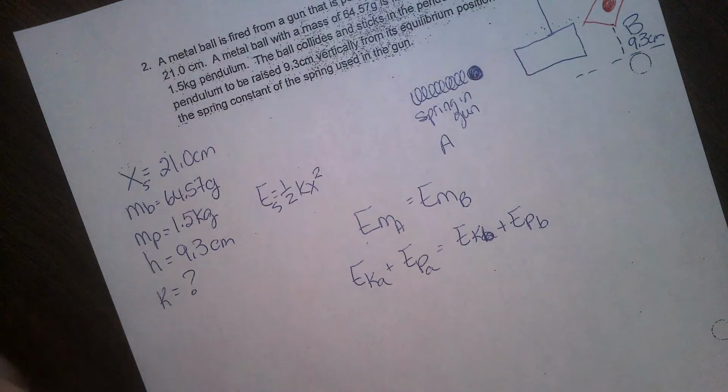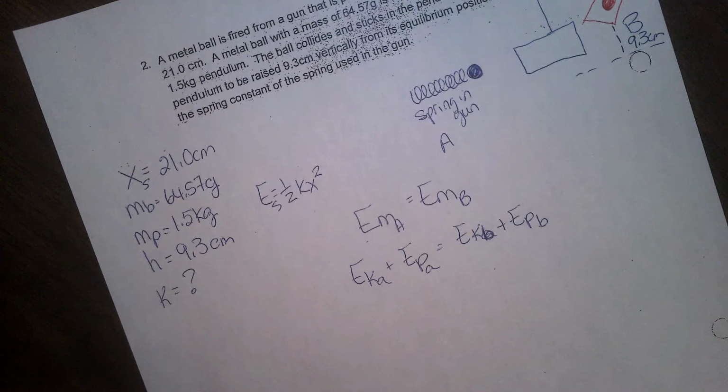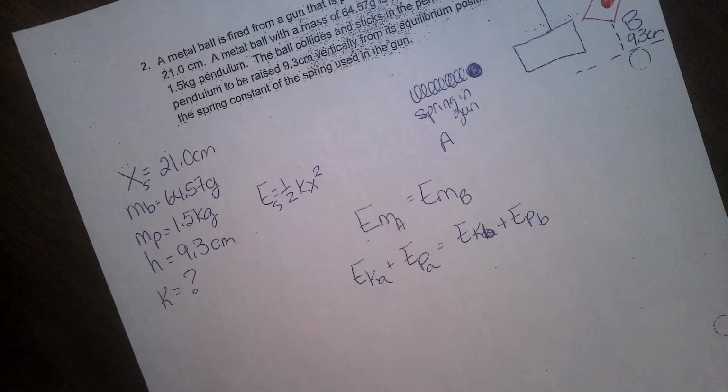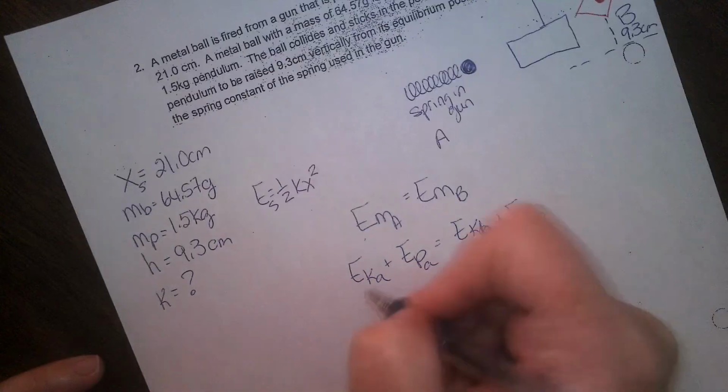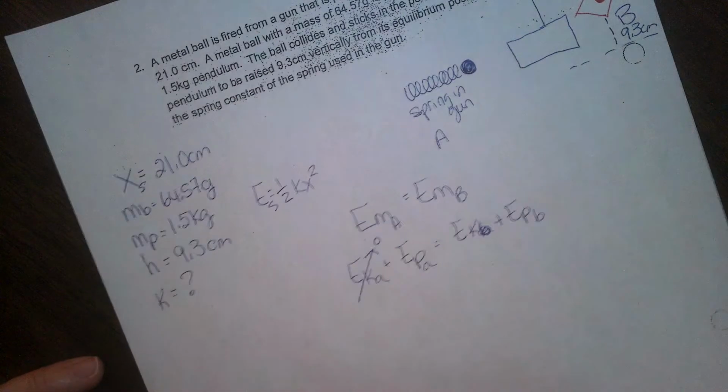When the ball is fired from the gun, hang on, let me read this. Calculate the spring constant of the spring used in the gun. Okay. What is the spring right as that ball is being fired? Is it got all kinds of stored energy or is it 100% in motion? It's got stored energy. Okay.